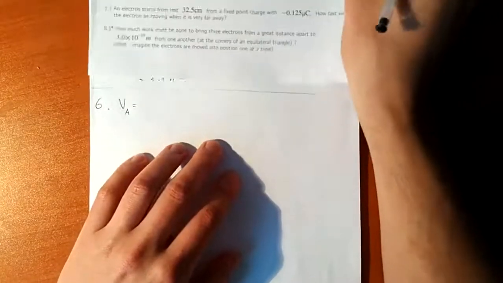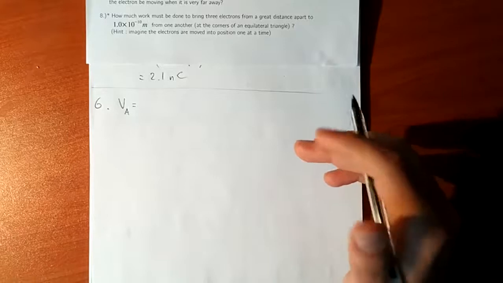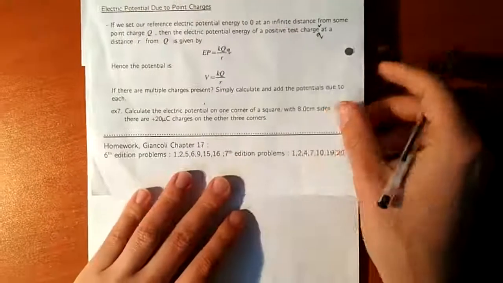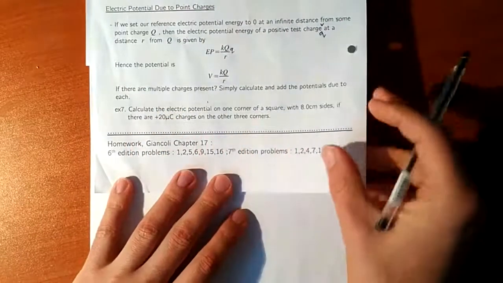Now, the nice thing about working out potentials due to point charges, if there's more than one, is you just add all the potentials together. This is what I mentioned at the end of the lecture notes. If there are multiple charges present, simply calculate and add the potentials due to each.